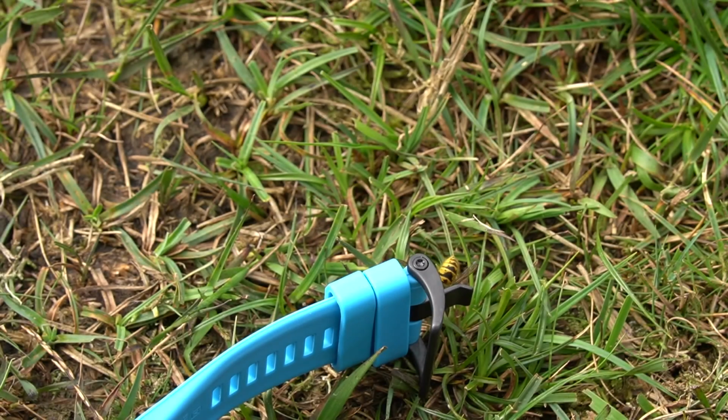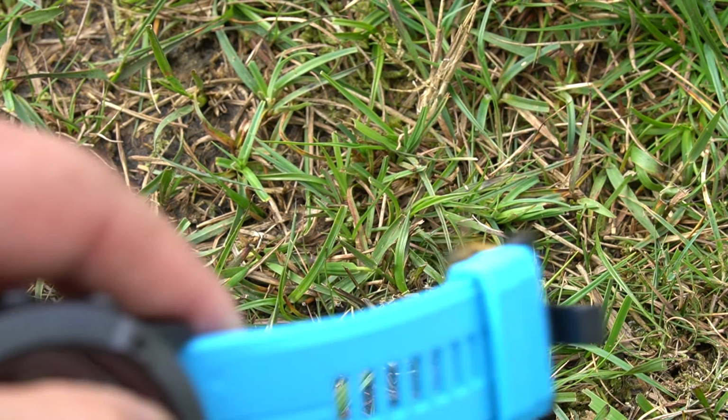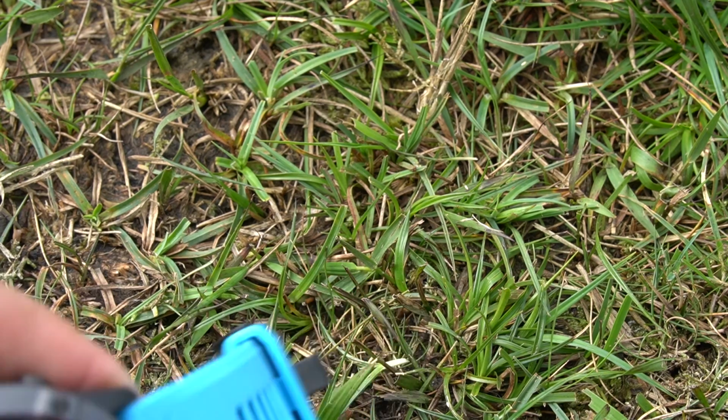Oh, that was the wasp landed on me. There, he was right there. Told you there was. Where are you? There. I told you there was a bloody wasp.